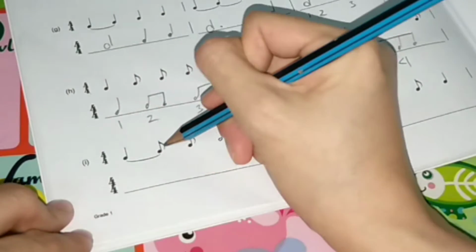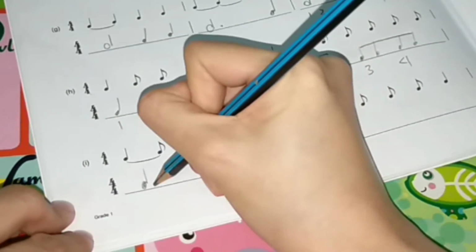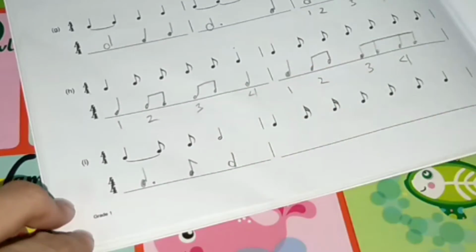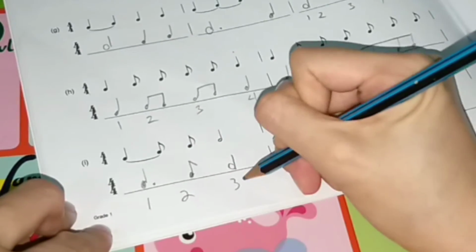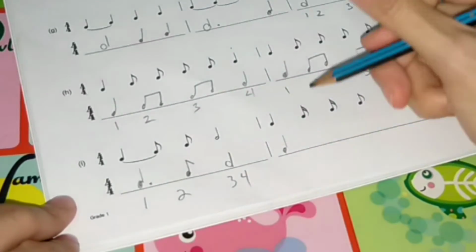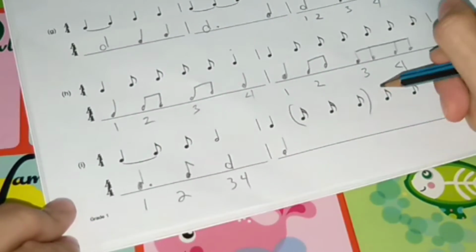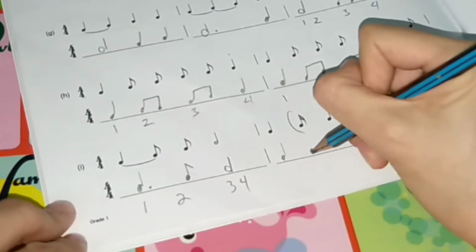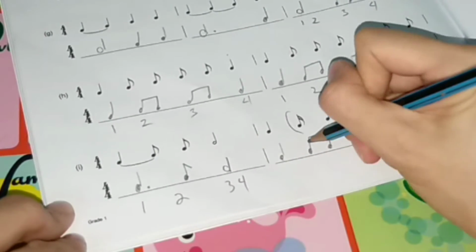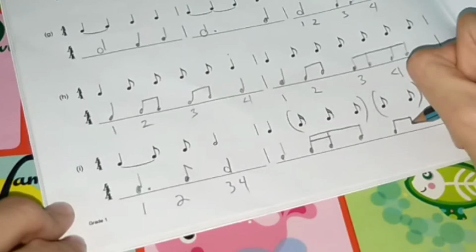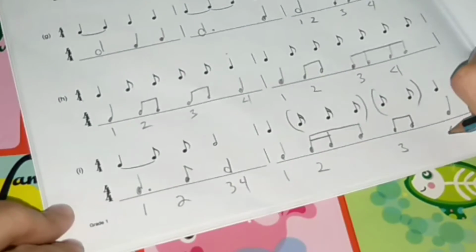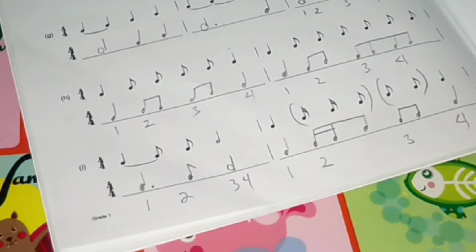Last question. Crotchet, quaver, dotted crotchet, and a quaver. This makes 2, and then another 2. So total is 1, 2, 3, and 4. Okay, and this is already correct. Second count is from here up to here, and then this will be the third one, the fourth. So semiquavers, and then quaver, crotchet. So 1, 2, 3, 4. It's clear. Okay.